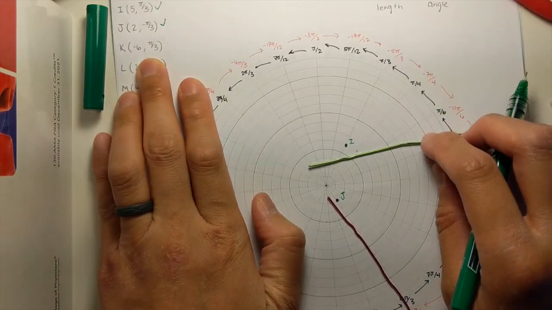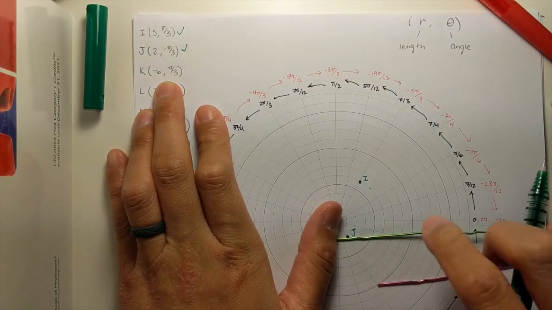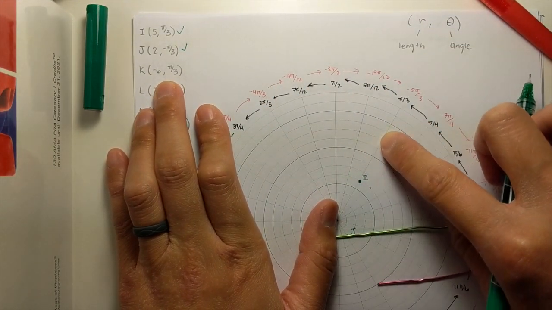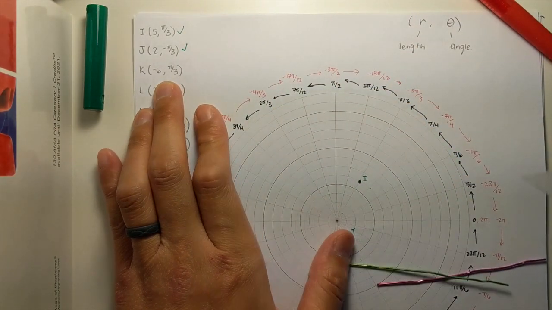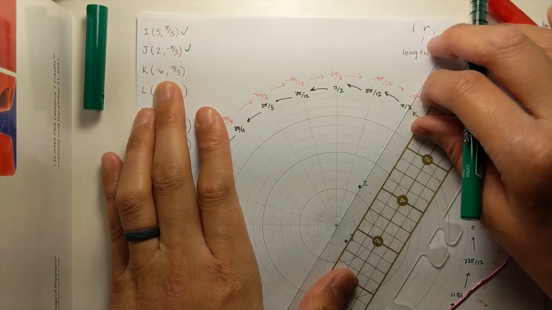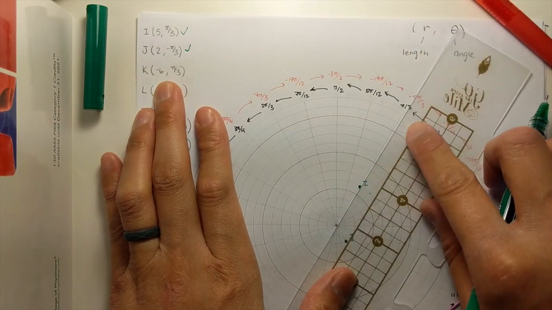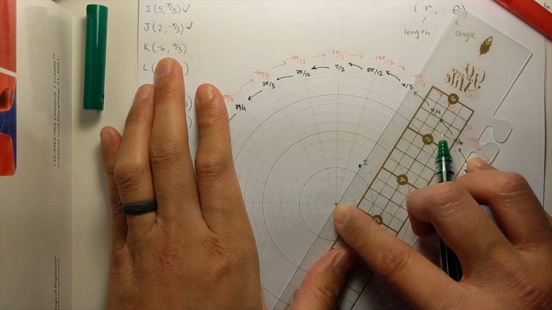Hang on, just checking. Okay. Then the next one, pi over 3 again, so 60 degrees. So I already know it's along this line, kind of like what we already did for point I. So 60 degrees, or pi over 3, and then negative 6. So instead of going towards pi over 3, I'm going to go the opposite 6 units.